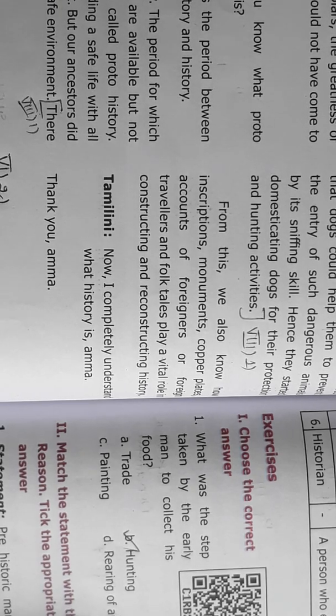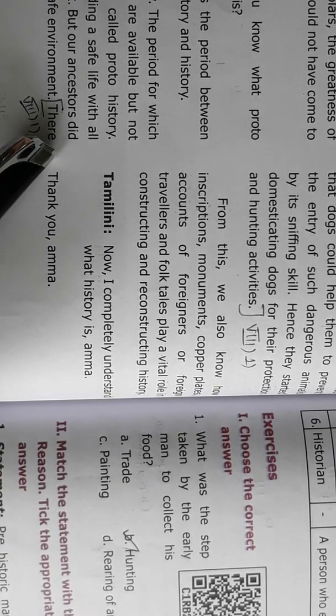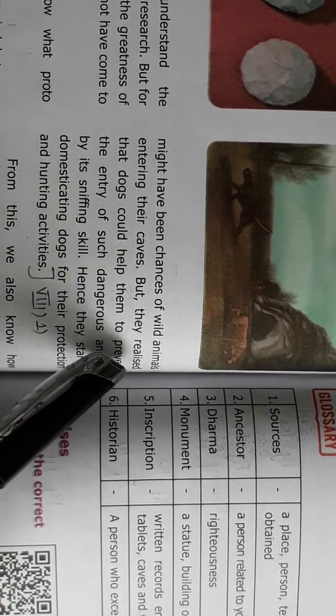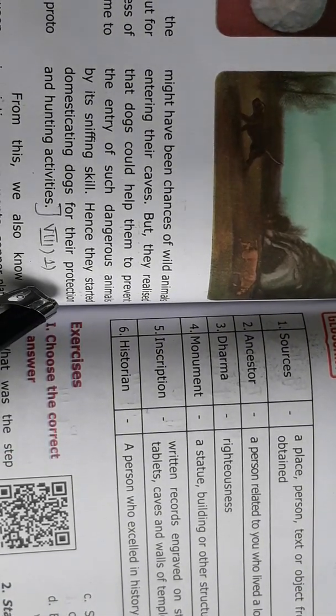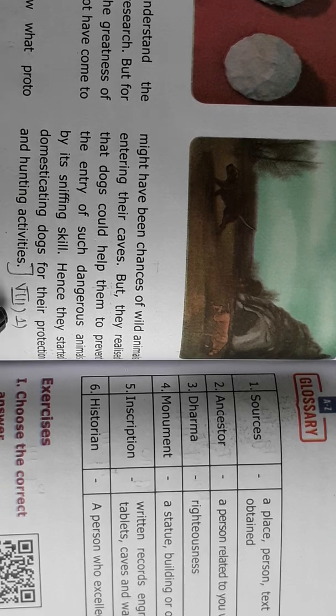Repeat after me, dears. There may have been chances of wild animals entering their caves, but they realized that dogs could help them to prevent the entry of such dangerous animals by their sniffing skill. Hence, they started domesticating dogs for their protection and hunting activities. This is the first question.